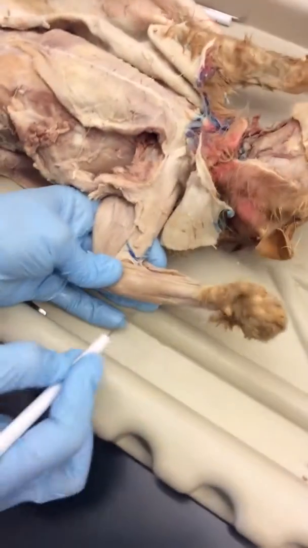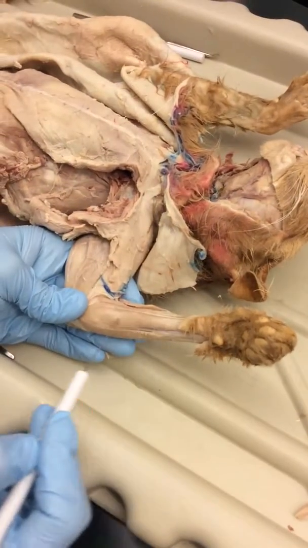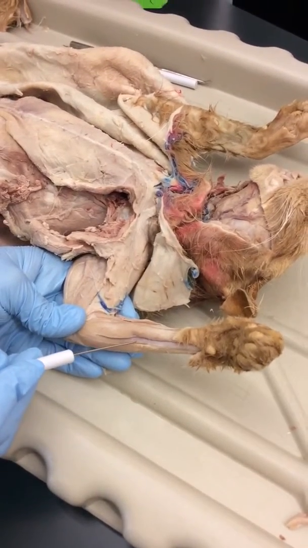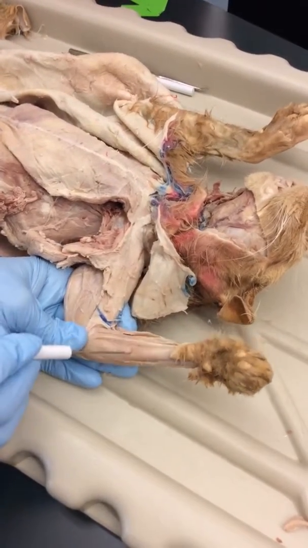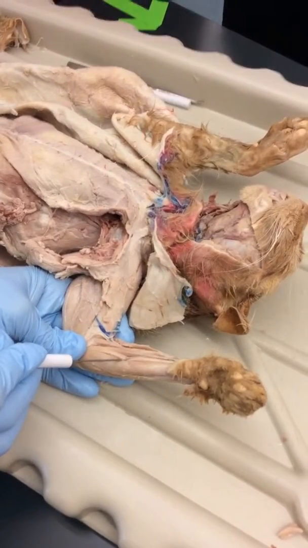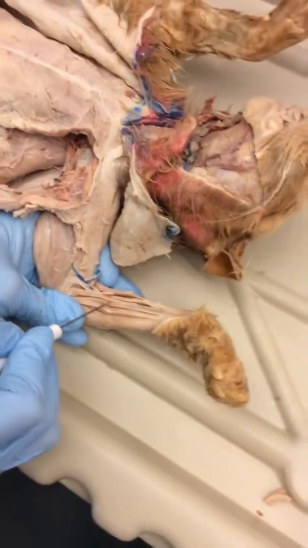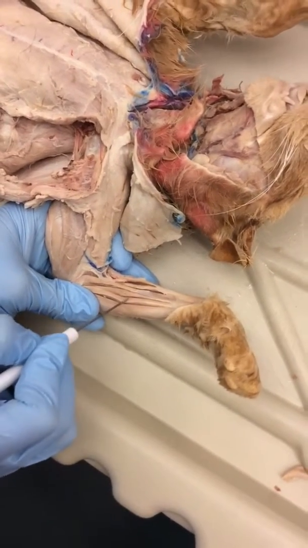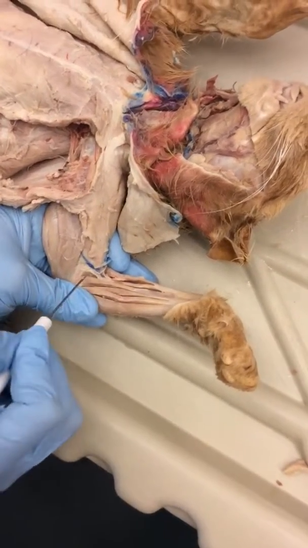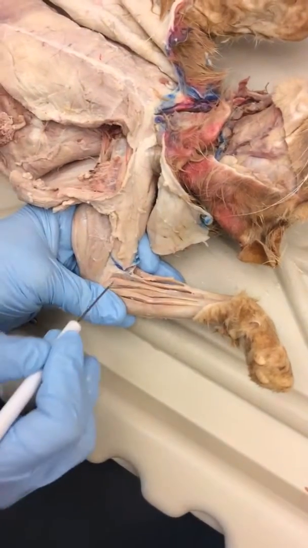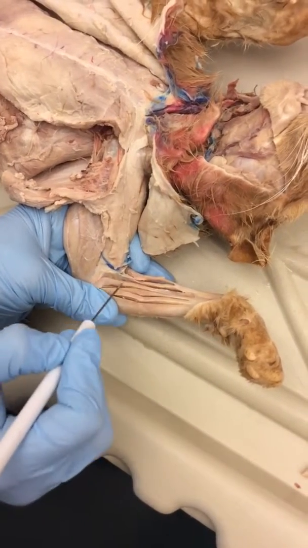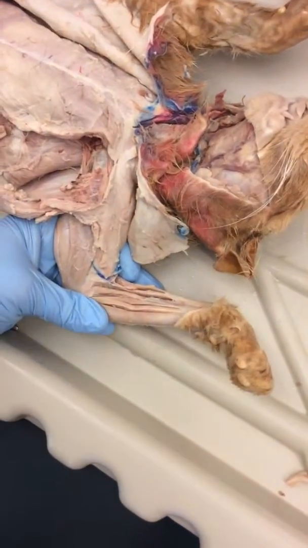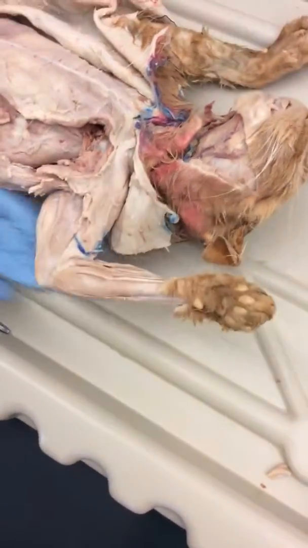As we flip it over, the main one is the palmaris longus, and underneath that you can see the flexor digitorum profundus on either side here. The flexor carpi radialis is located here on the radial side, and then the triangular shaped pronator teres is this muscle here that's triangular in shape. That runs us back to our extensor muscles.